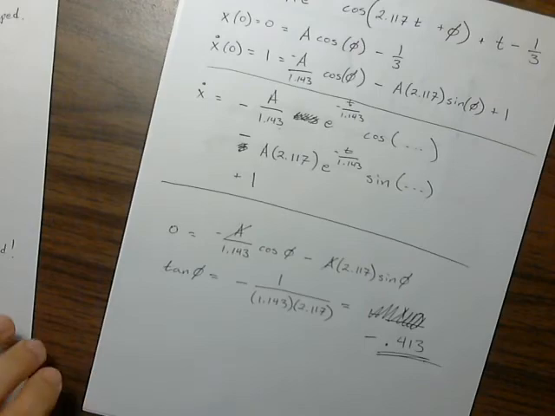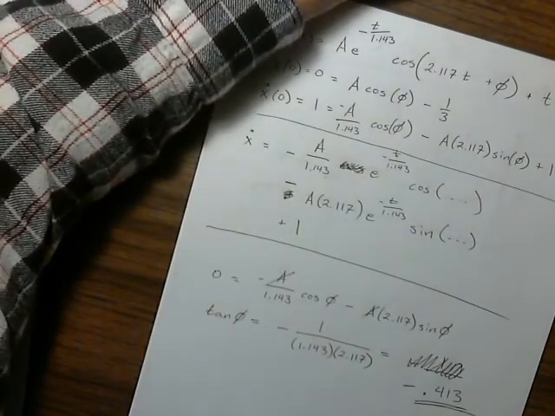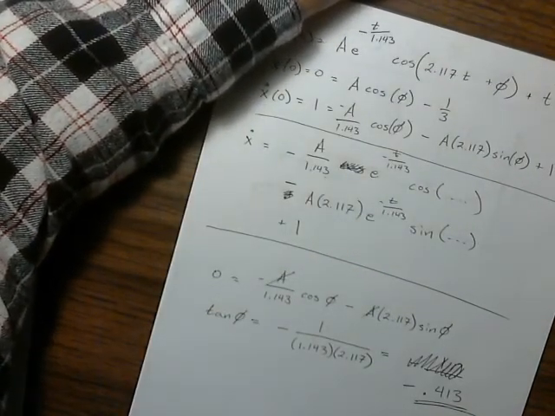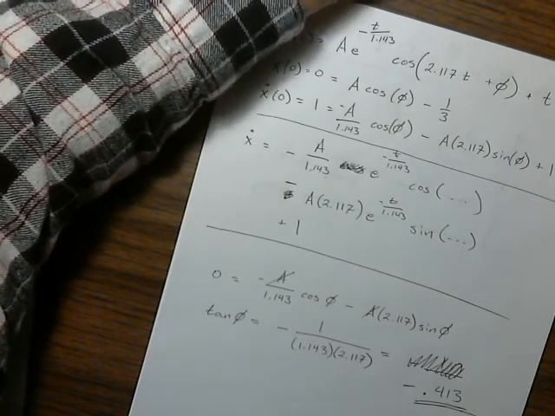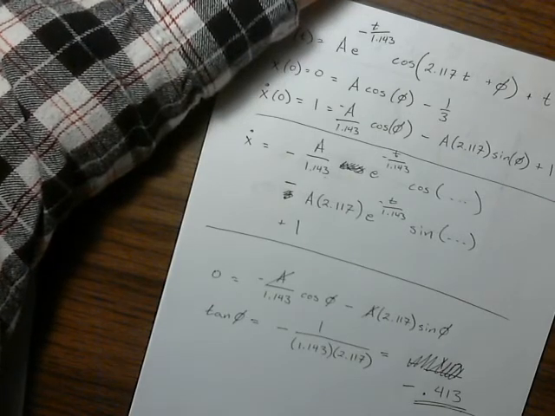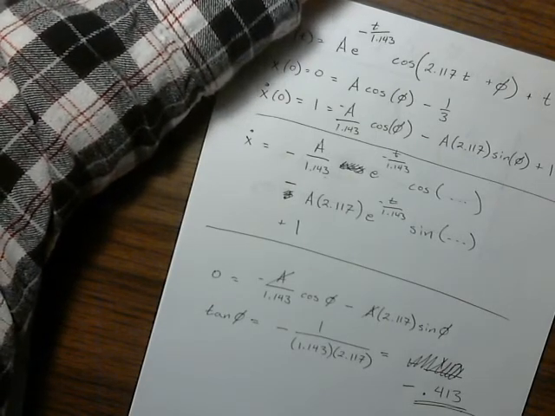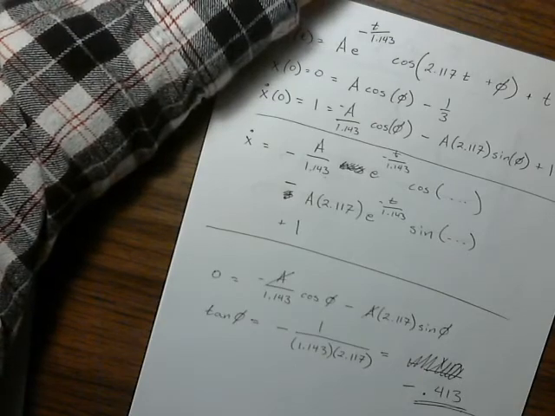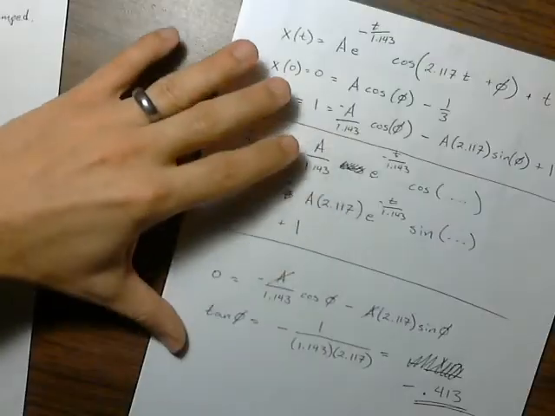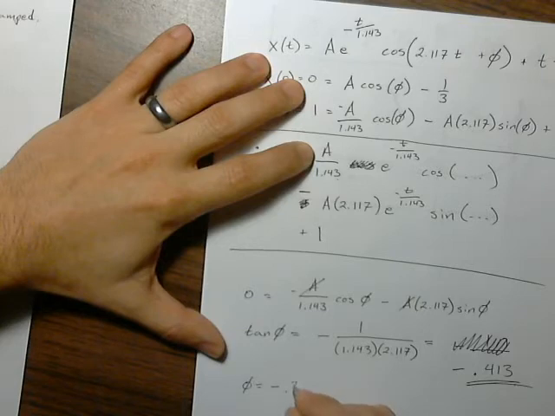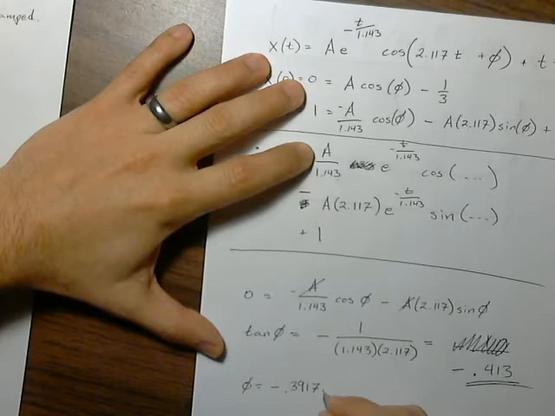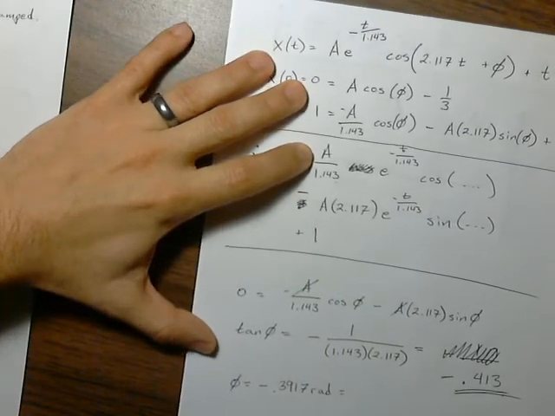Okay, so the arctangent of that, all right, that's in radians.